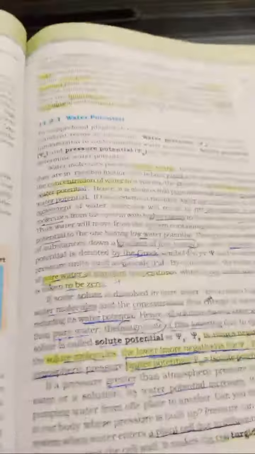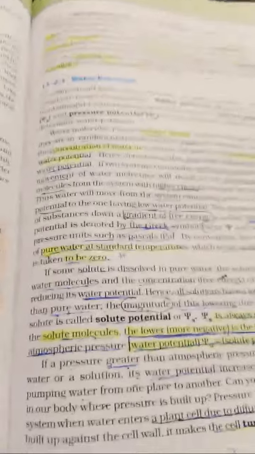When a pressure greater than atmospheric pressure is applied on a solution, its water potential increases. It is equivalent to pumping water from a state of high potential to a state of low potential.